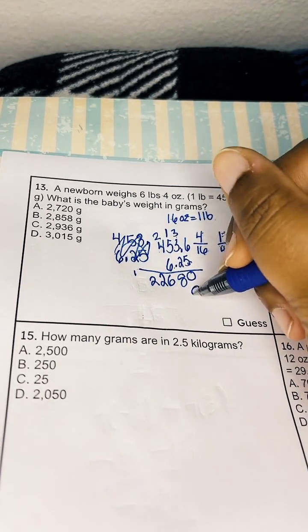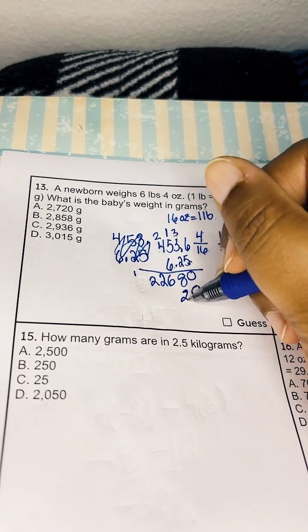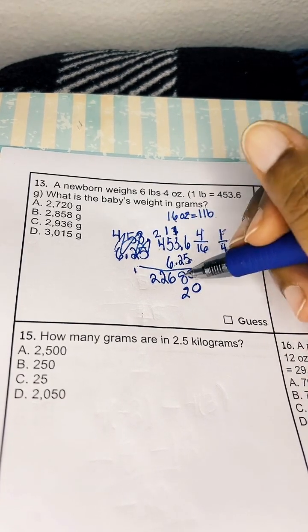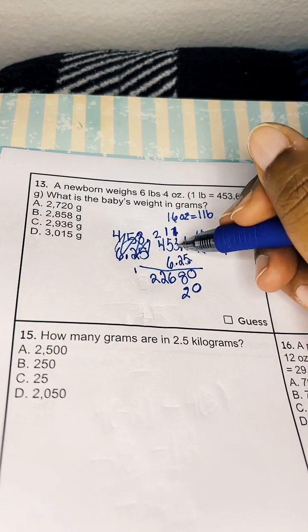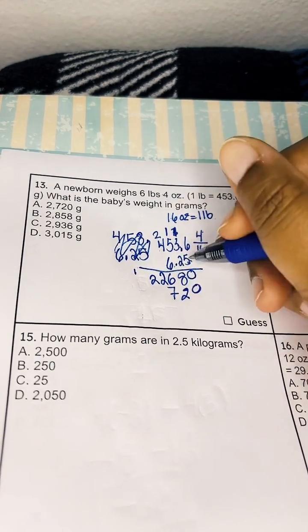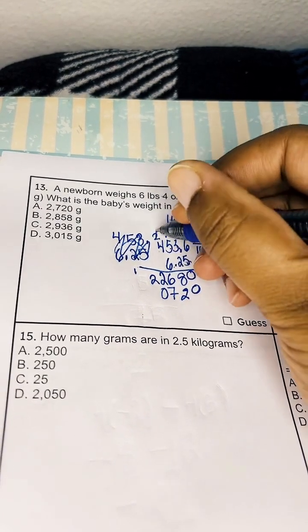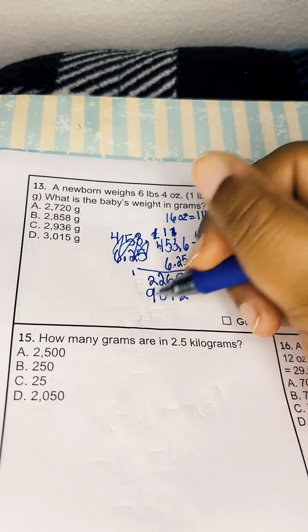Put my placeholder. 2 times 6 is 12. Yes. Okay. Thank you, Cookie. 2 times 6 is 12. 2 times 3 is 6 plus 1 is 7. 2 times 5 is 10. Carry the 1. And 2 times 4 is 8 plus 1 is 9.